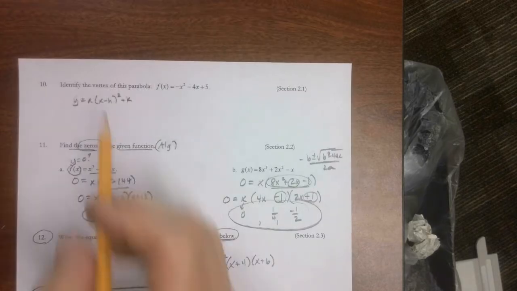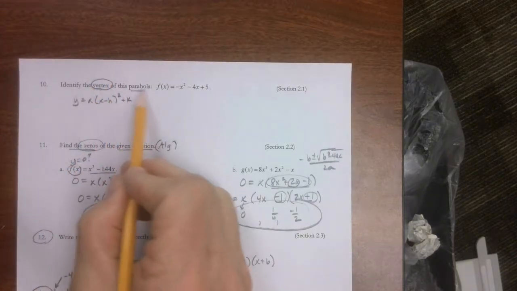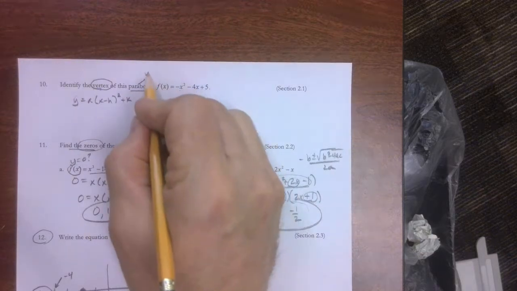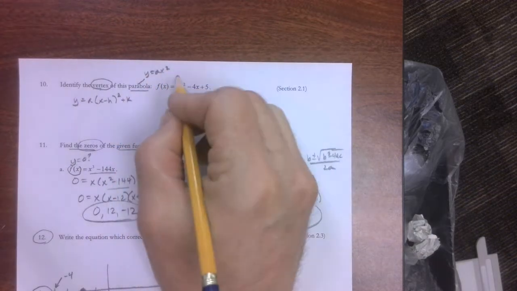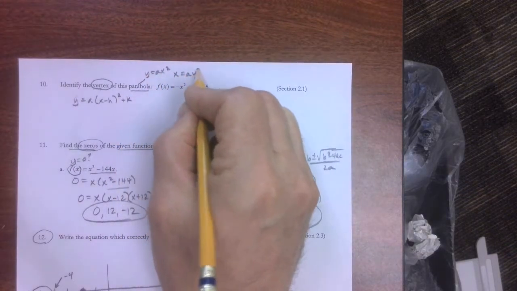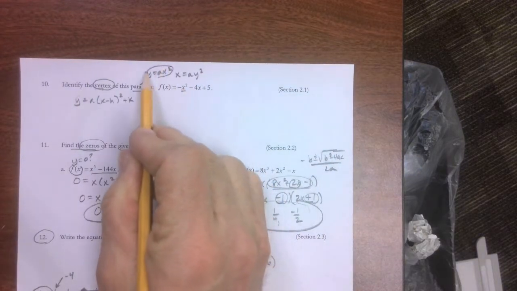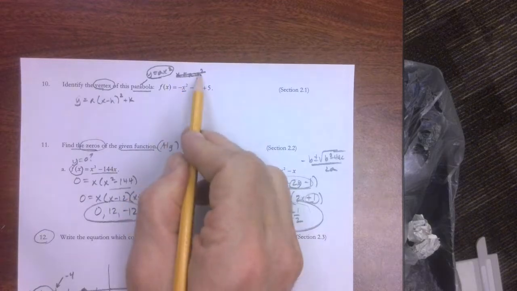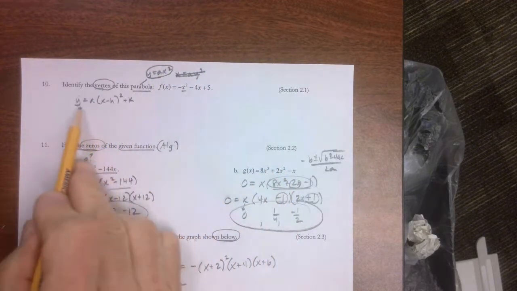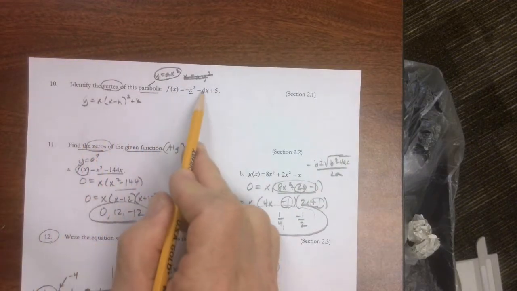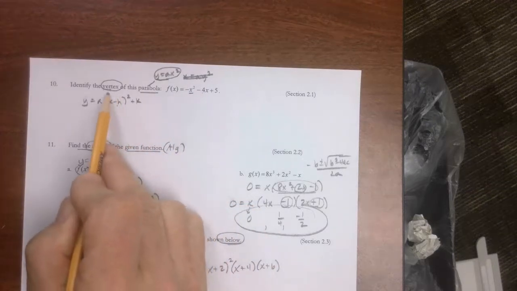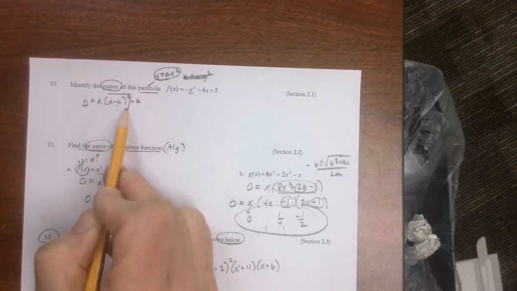Okay, for number 10, it says find the vertex of the parabola. Remember, parabolas are either going to be y equals ax squared kind or x equals ay squared kind. Notice the x is squared. So we're gonna say, hey, it's one of these, not one of these. And the generic form is this. So we got to get this to look like that. This is what needs to drive the machine.